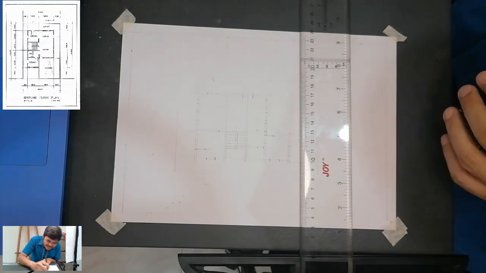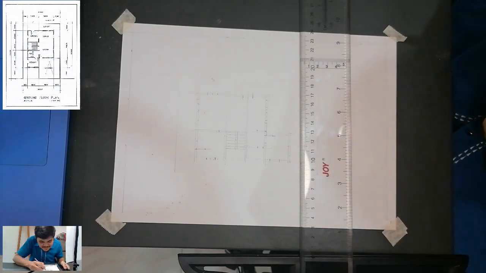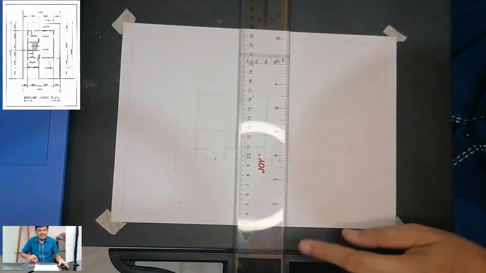Okay, so you have to check your floor plan if there's a need for us to add additional measurement.